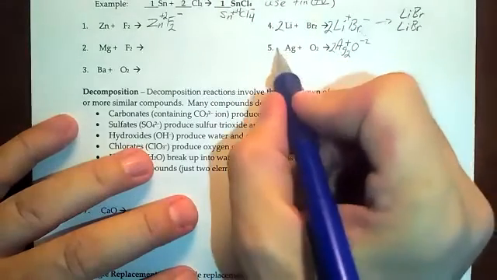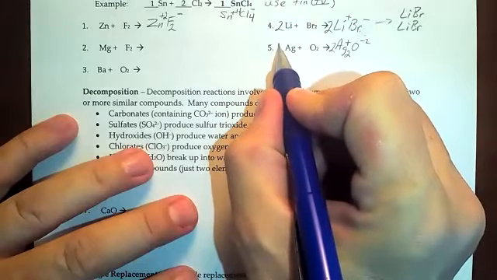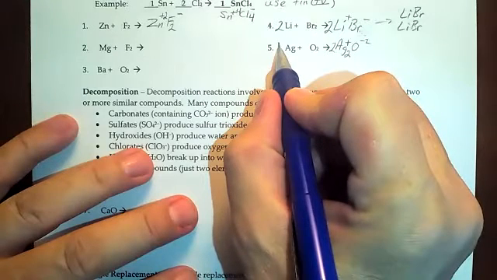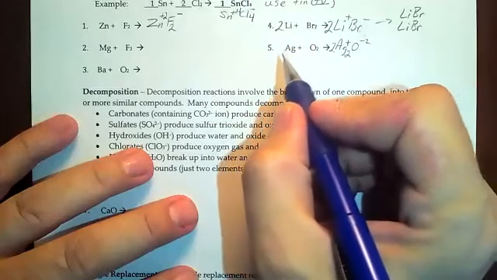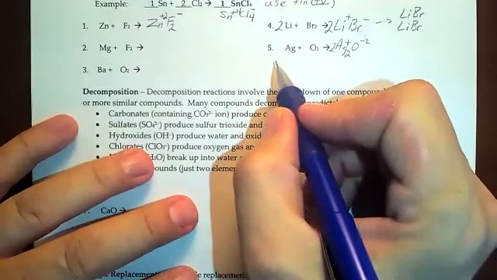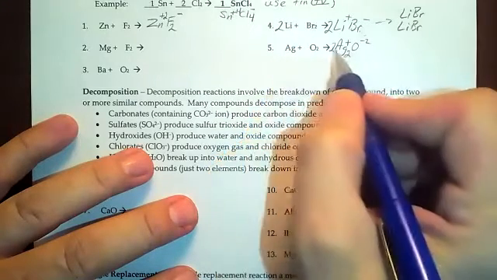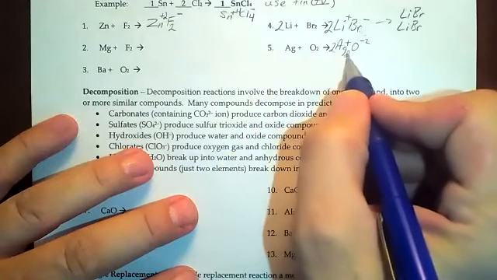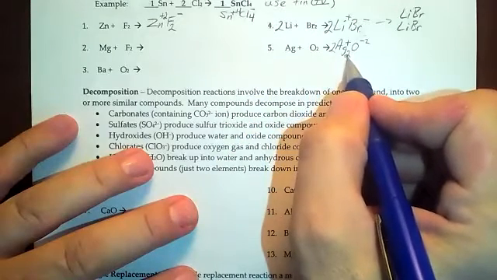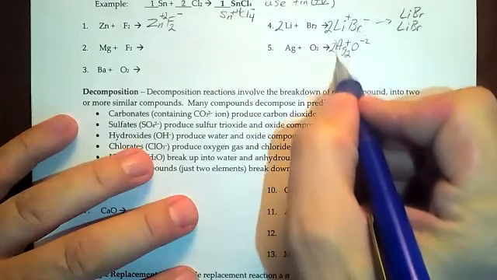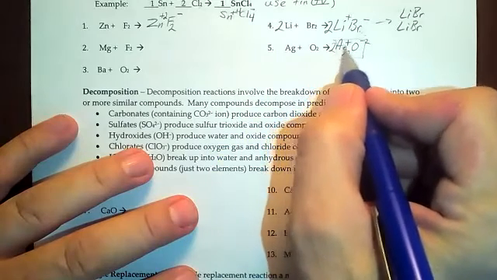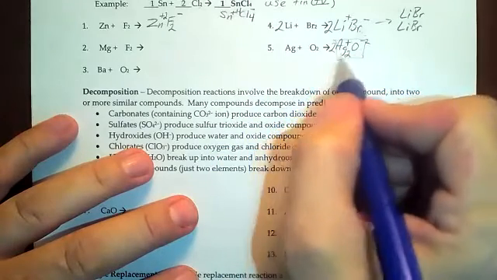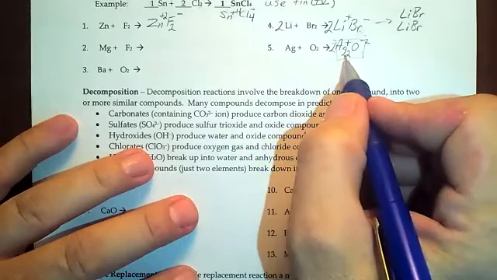And so somebody shout out, what goes here? A 2. No. A 4. I have 2 sets of 2 silvers. Each one of these has 2 silvers in it, and I have 2 sets of that. I have 4 silvers.